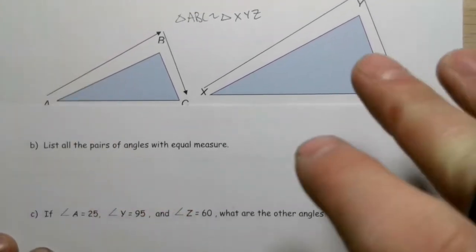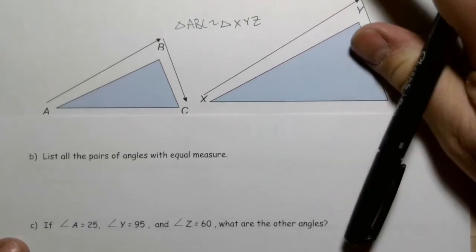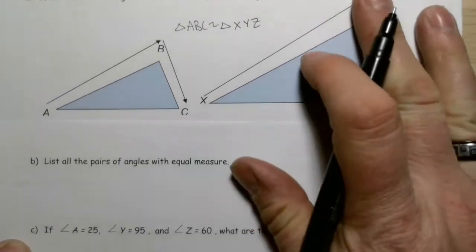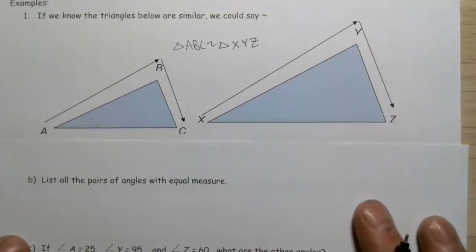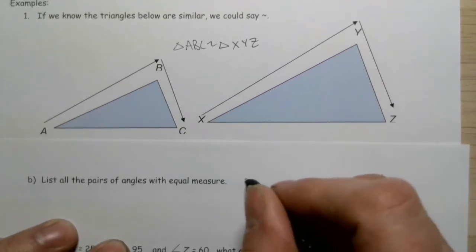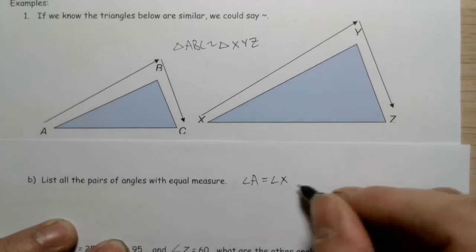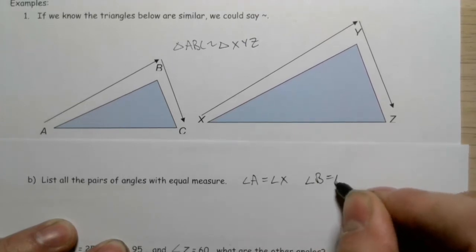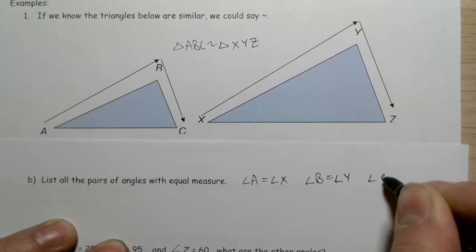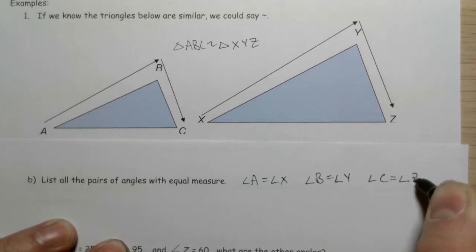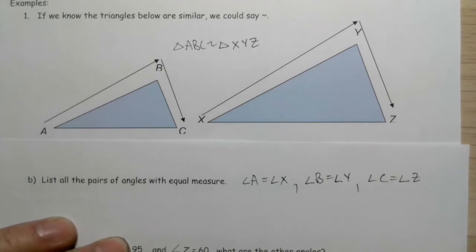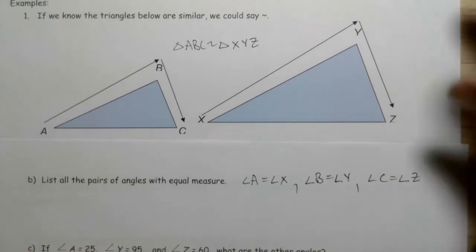Now, the next question says, list all the pairs of angles with equal measure. Because of the way I've just labeled that, I've already done that. I know that angle A is equal to angle X. I know that angle B is equal to angle Y, and I know that angle C is equal to angle Z. So those are the pairs of equal angles.